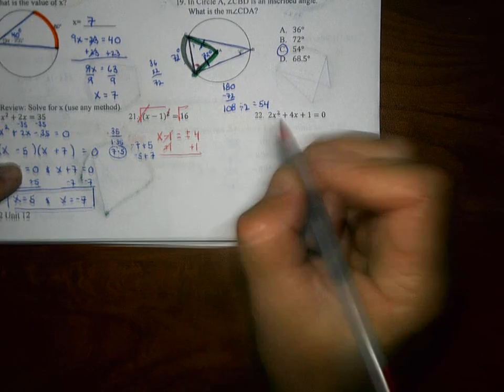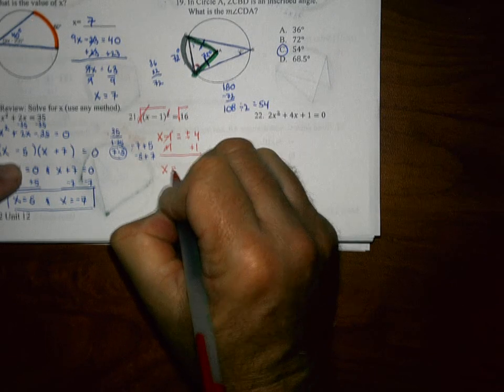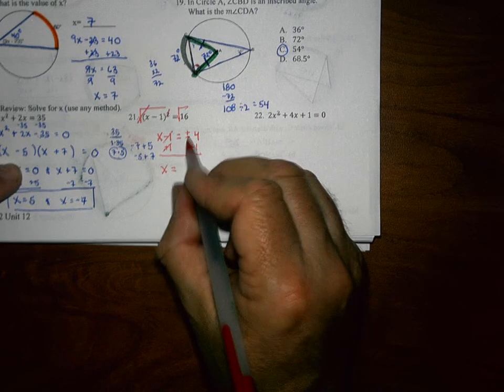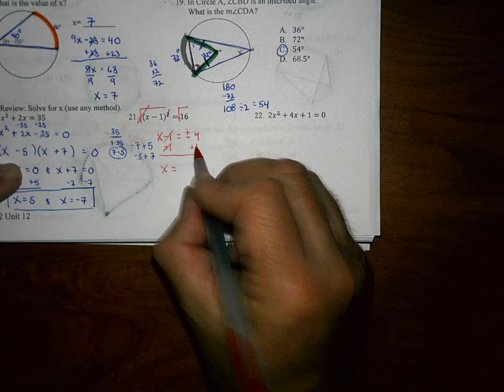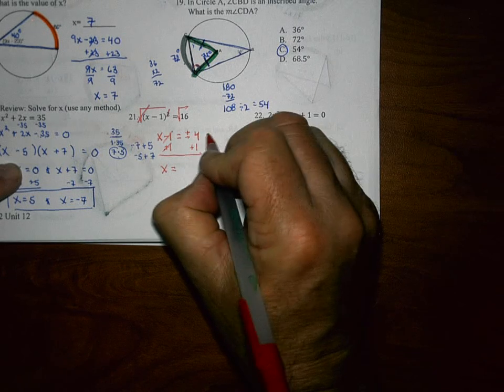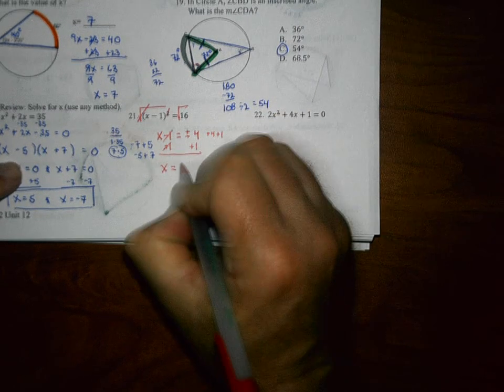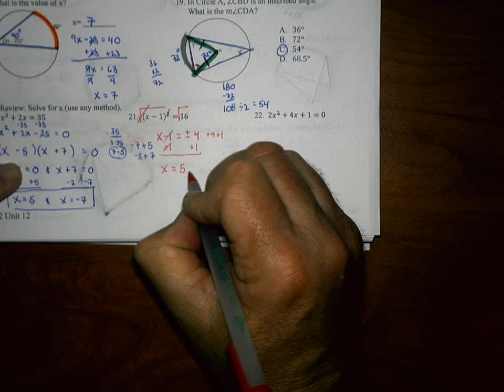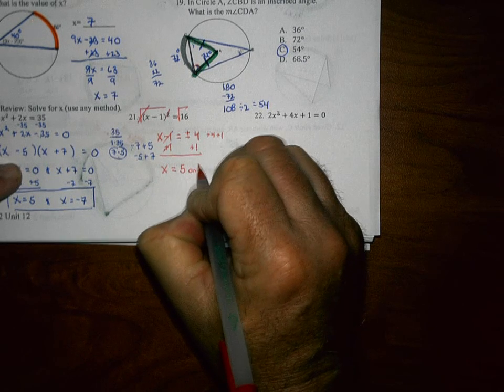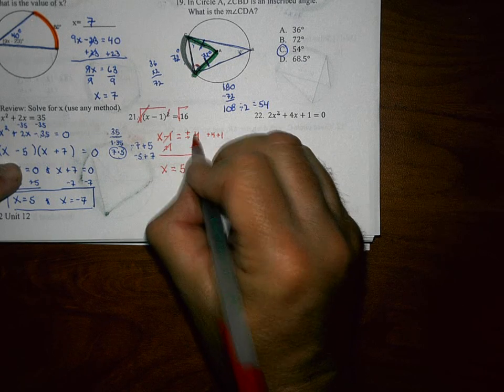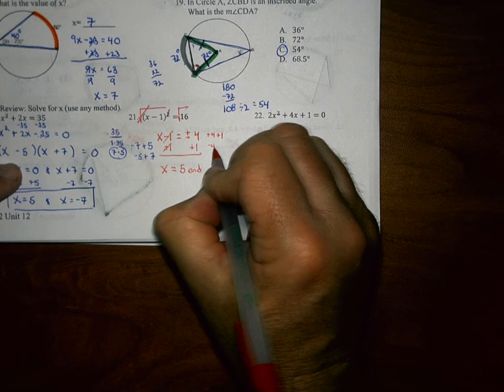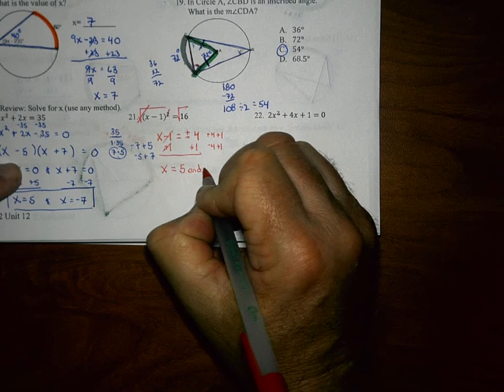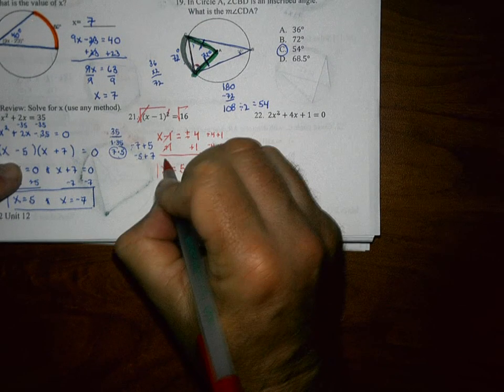I get x is equal to, and I'm going to come up with two answers. Positive 4 plus 1 would be one of my answers. Notice I have positive 4 plus 1, so that gives me x equals 5. And negative 4 plus 1 is my other answer, so that's negative 3. So there are my two answers to number 21.